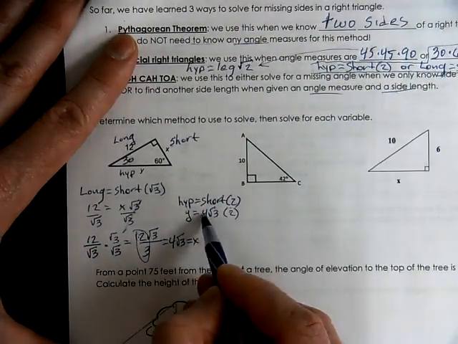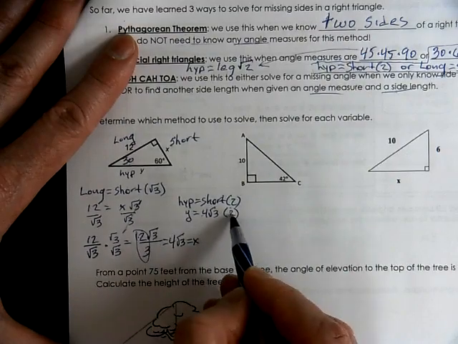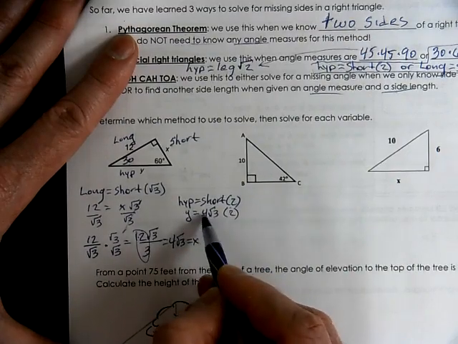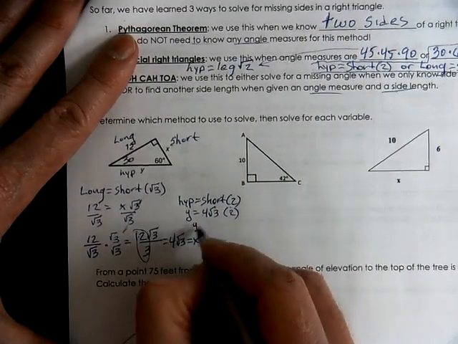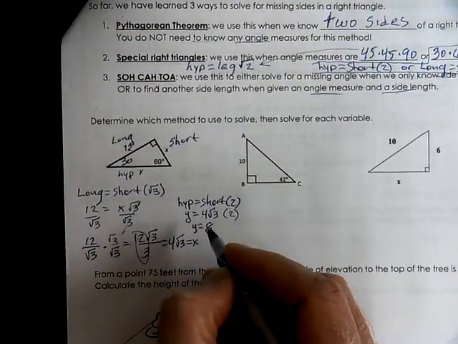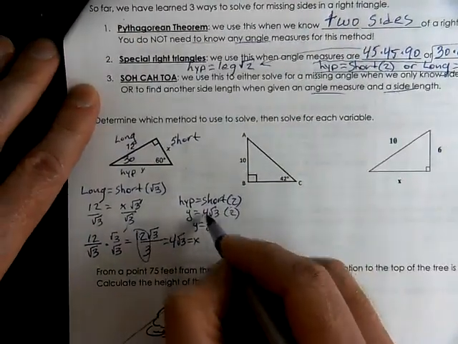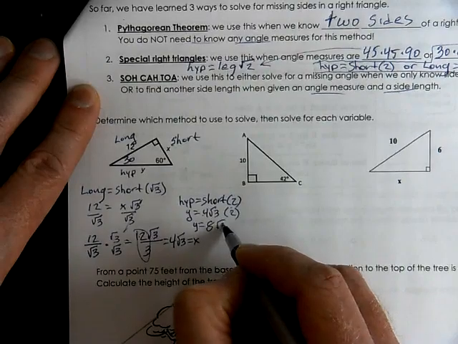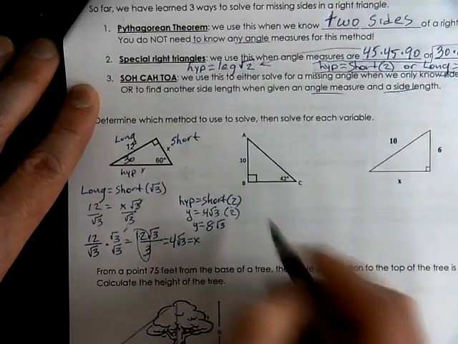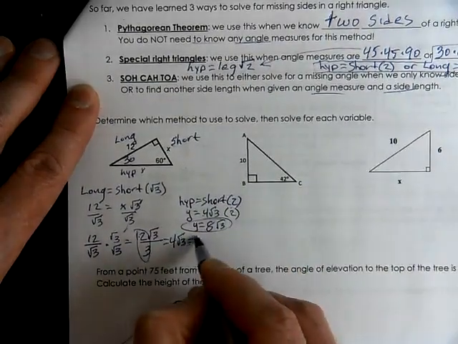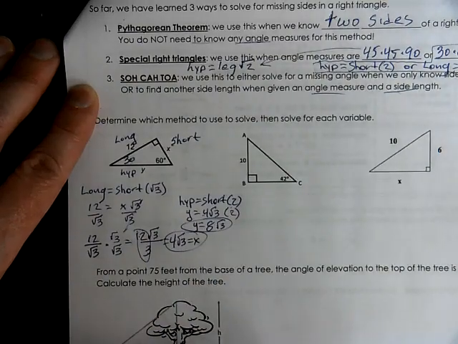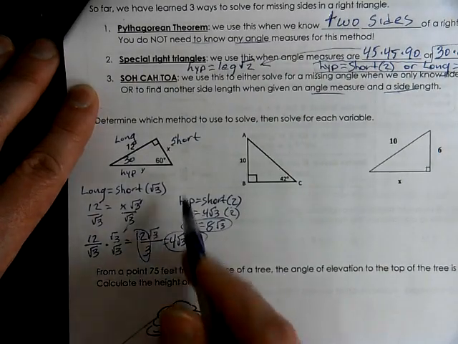So again, we multiply the like numbers, the 4 and the 2. Neither of those are radicals, so we call that 8. Root 3. So 8 root 3. That's the value of y. 4 square root of 3 is the value of x.